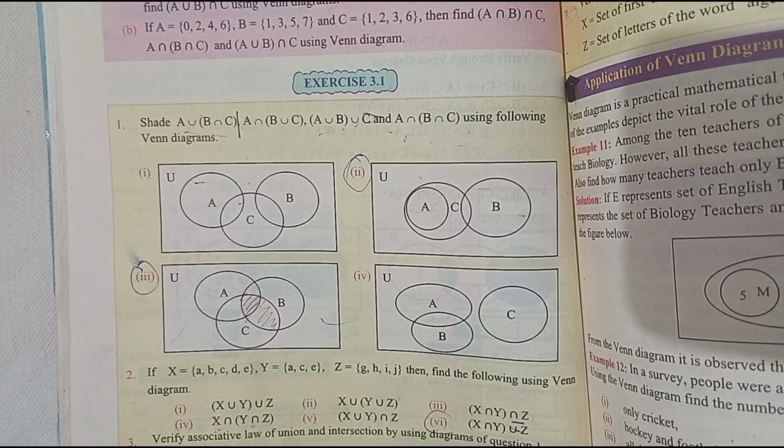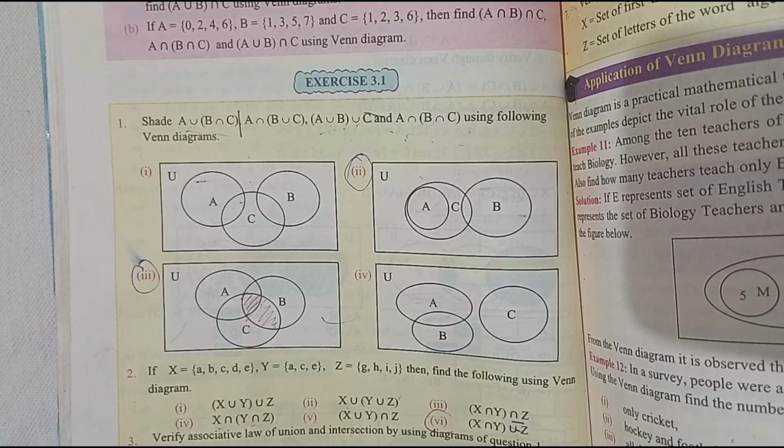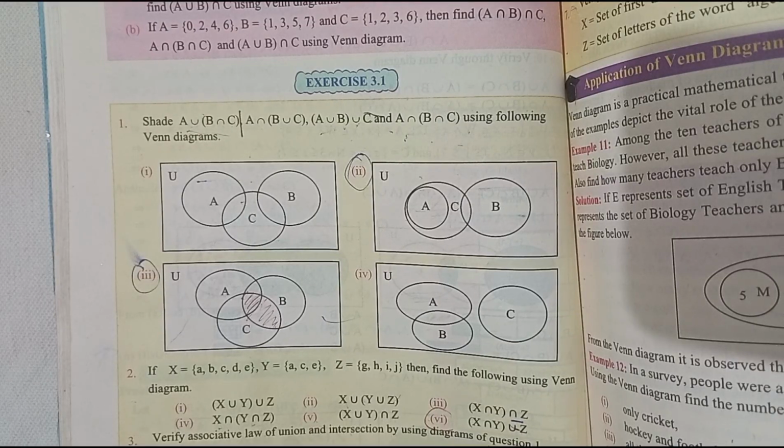Today we are starting chapter number 3, exercise 3.1 of grade 9 Federal Board.